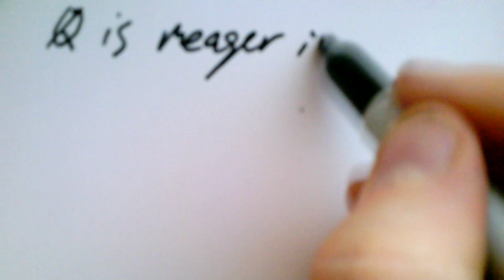Here's our new sheet of paper. We showed yesterday that Q is meager in R. But we're going to show that Q is not meager in itself.